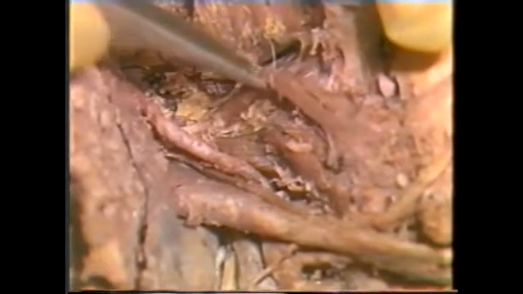This is the styloglossus muscle as it arises from the styloid process. This is the stylopharyngeus muscle, also arising from the styloid process. The glossopharyngeal nerve is running close to its lower border.